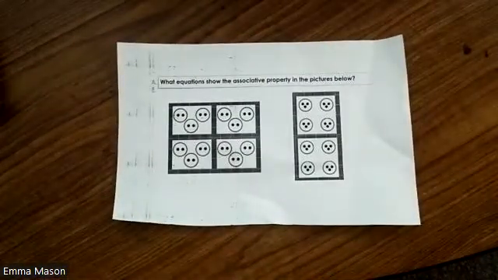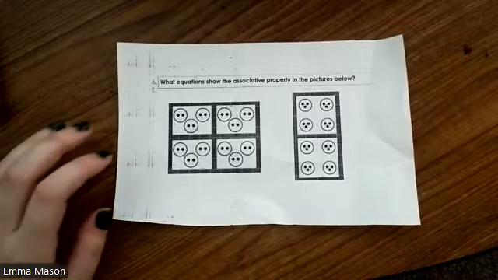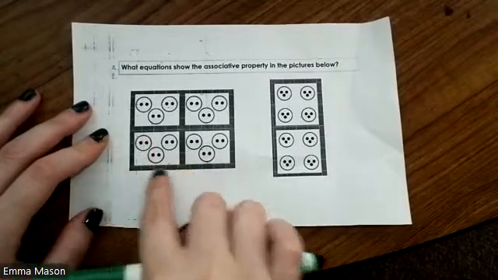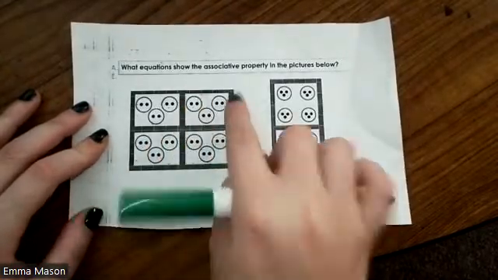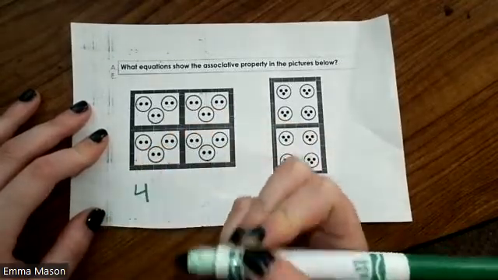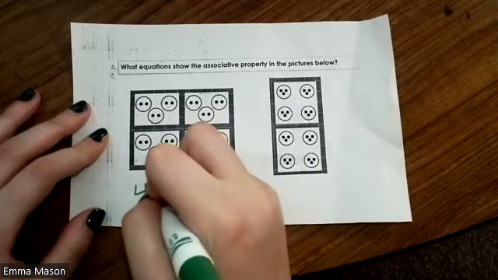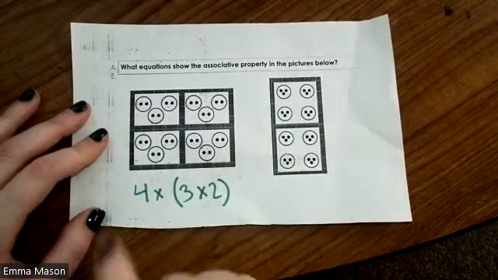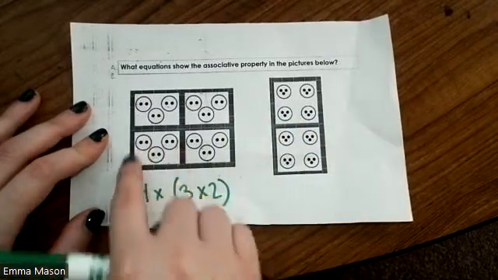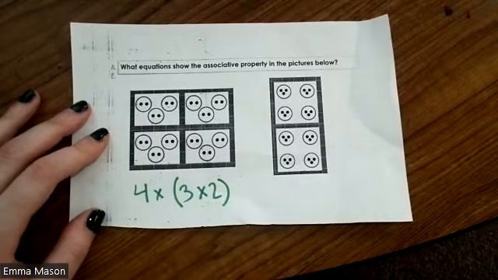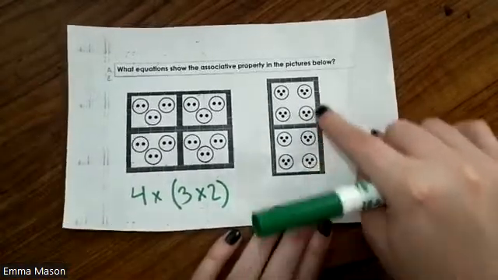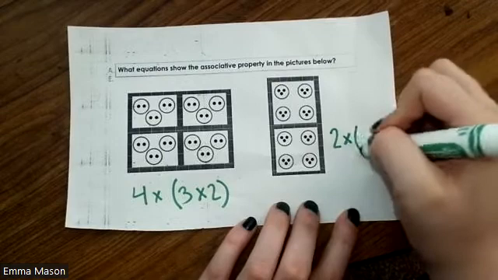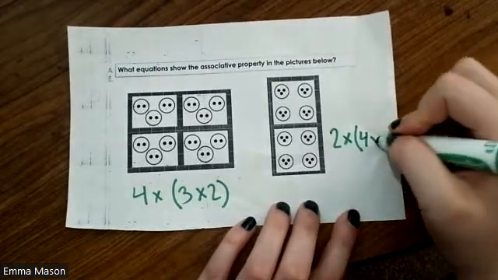On the last one, I used an array, but this is what the associative property looks like if you use equal groups. So on this one, I can see we have 4 big white rectangles. Those are my 4 big groups. In each of those groups, I see that we have 3 groups of 2. There's 1, 2, 3 circles in a group, and there's 2 dots in each group. Over here, I see I have 2 big groups. And on the inside, there's 4 groups with 3 in each one.